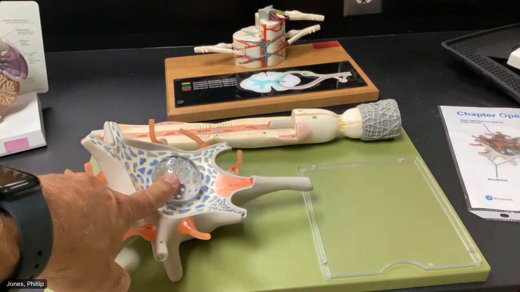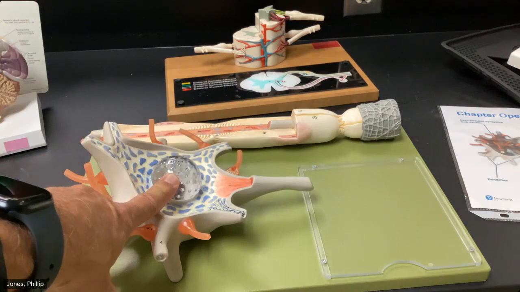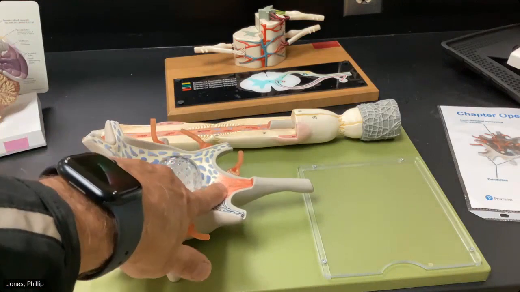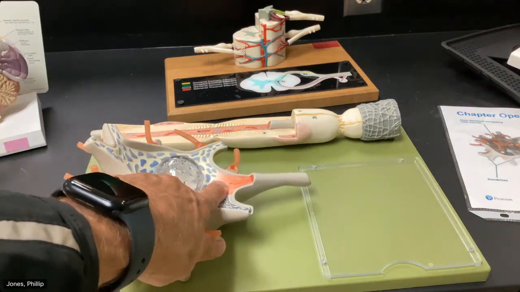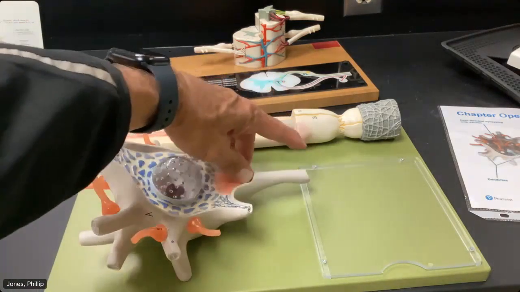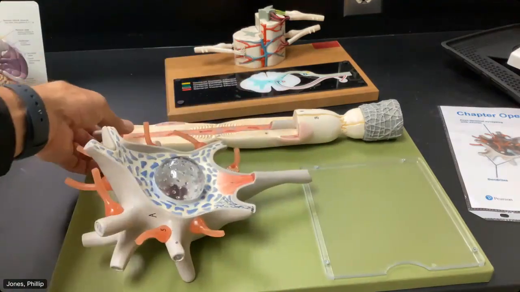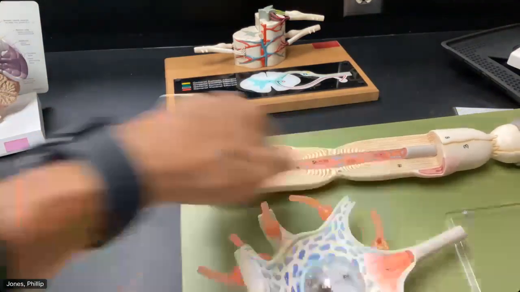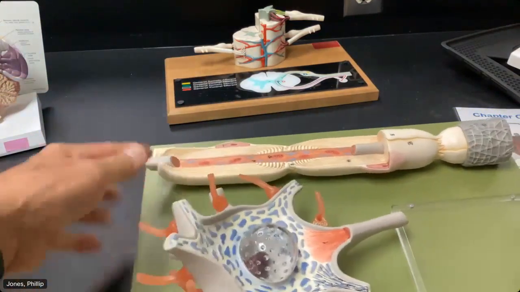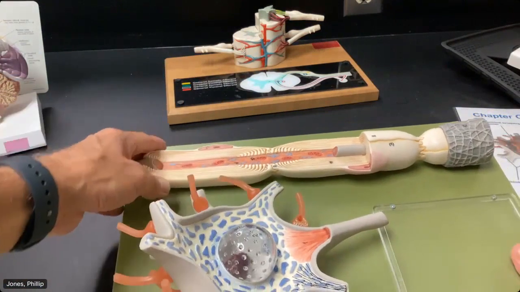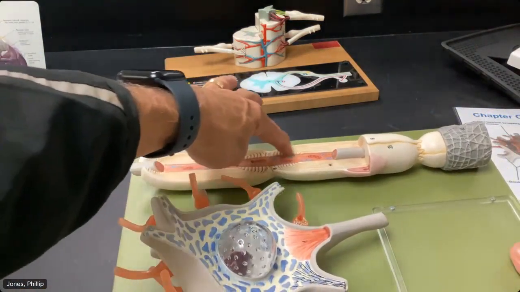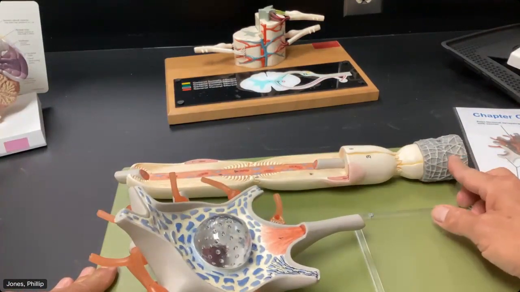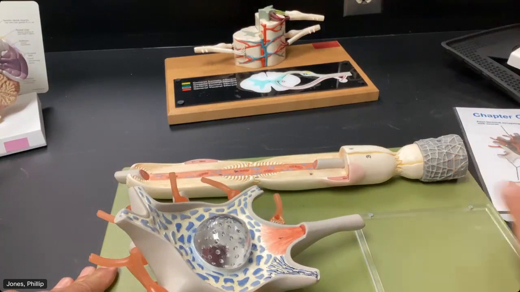This is the nucleus, same as the nucleus in the eukaryotic cell that we saw in the model in lab. This is the axon hillock. This whole area right in through here. Then it goes in through here, so these would be attached. It goes down through here. This is your Schwann cell right here. Okay. Schwann cell. This is the axon, the terminal end.